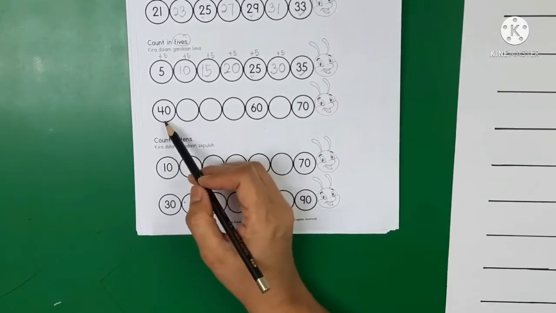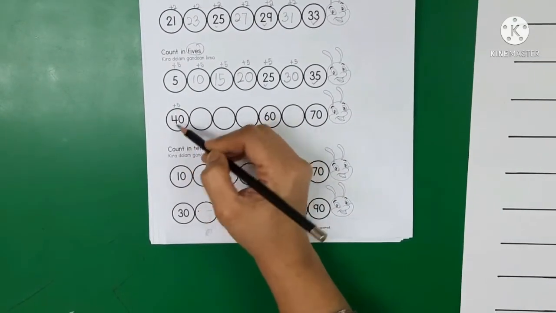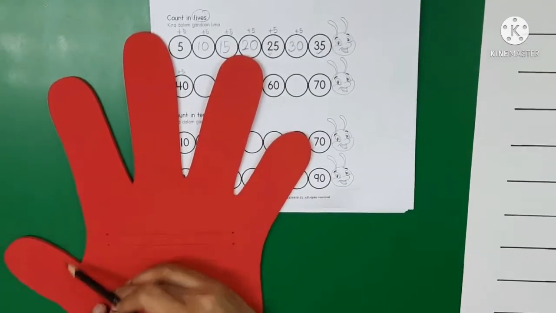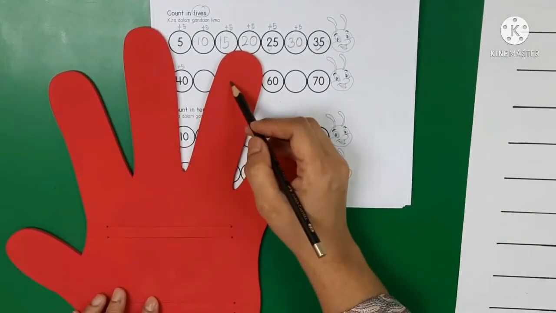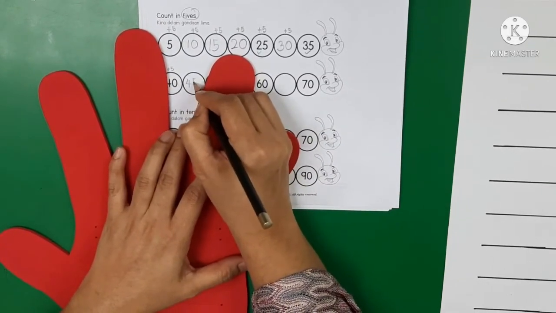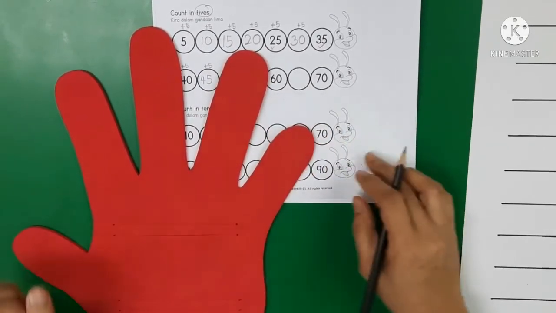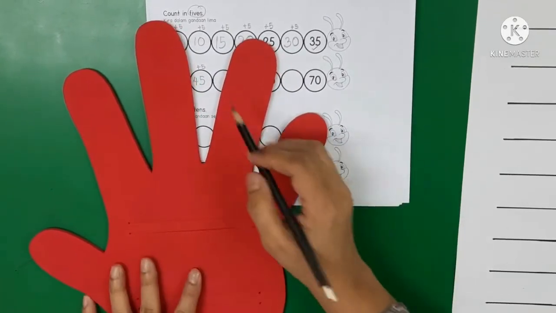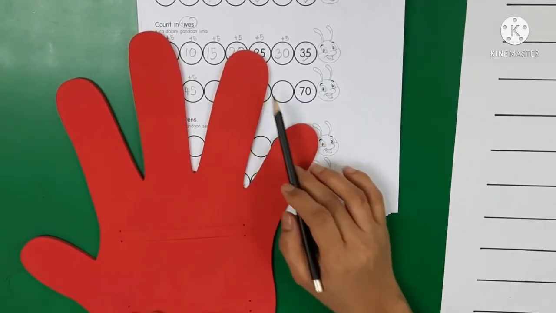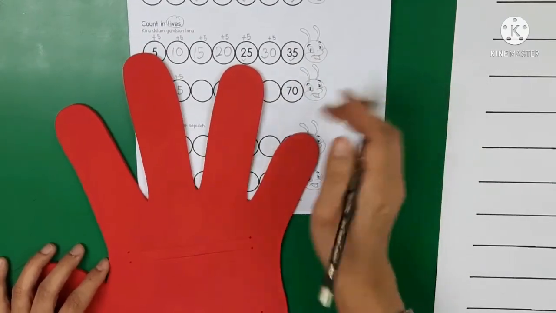What is the number given here? 40. Let's add another 5 to number 40. 40, 41, 42, 43, 44, 45. Good job. Now let's add another 5 to number 45. 45, 46, 47, 48, 49, 50. Is it 51 or 50?